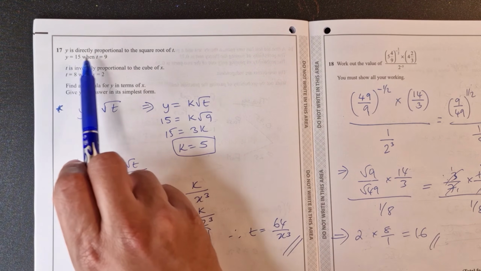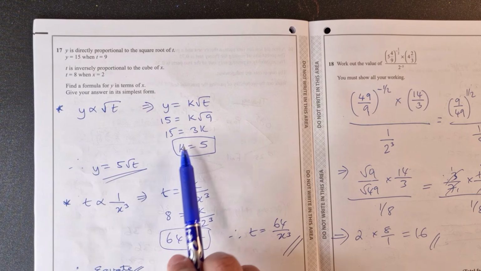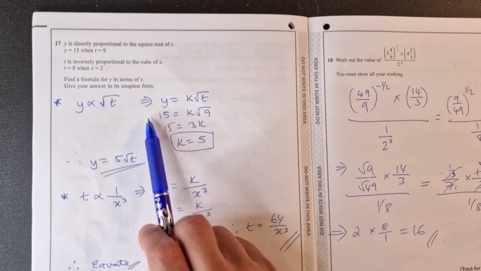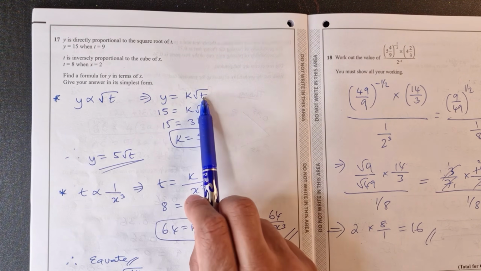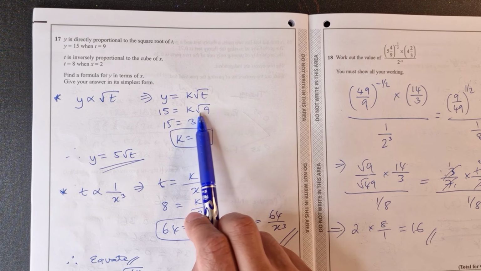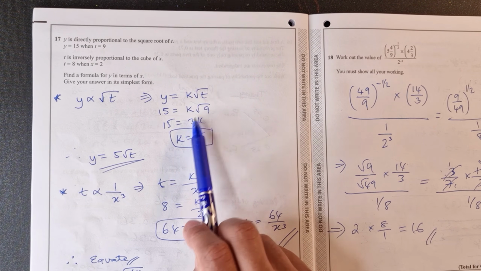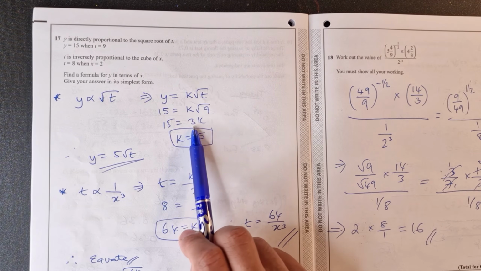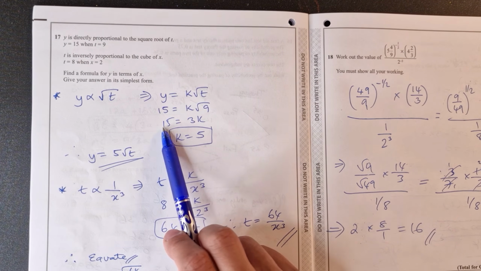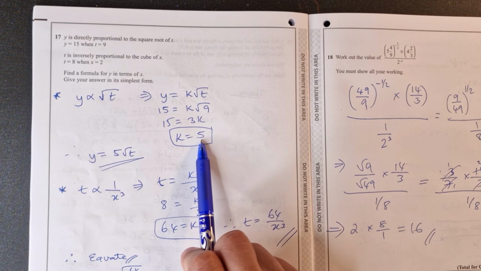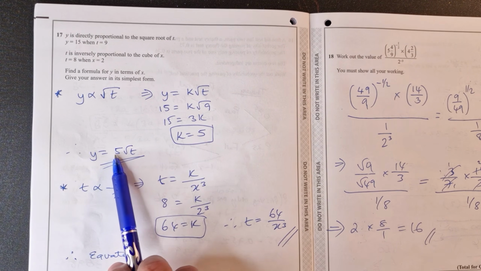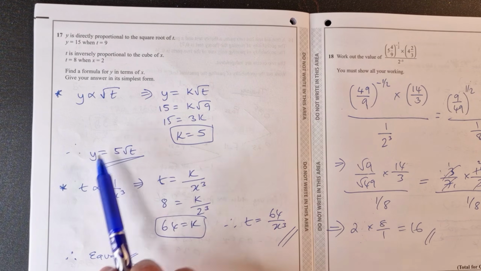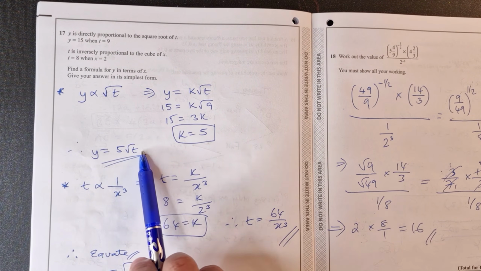So what I do is I use the values that it's given me to find a k value, the constant. So y is 15, t equals 9. So 15 for y and t is 9. The square root of 9 is 3, so it's k times 3, which I can write as 3k. Divide the other side by the 3, so 15 divided by 3, k equals 5. So I'll go back in here and I'll replace the k with 5 as I've done here. So my equation for this is y is equal to 5 root t.